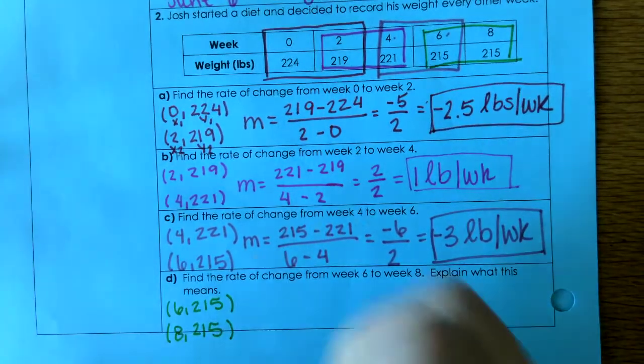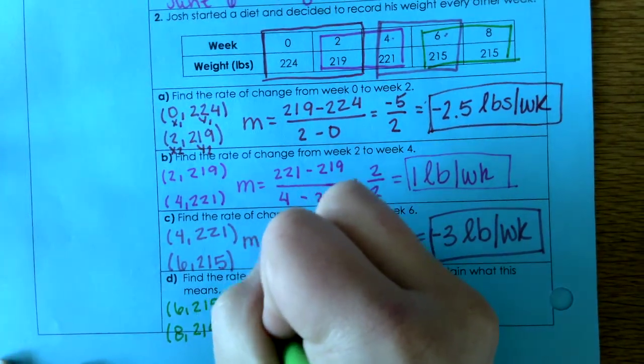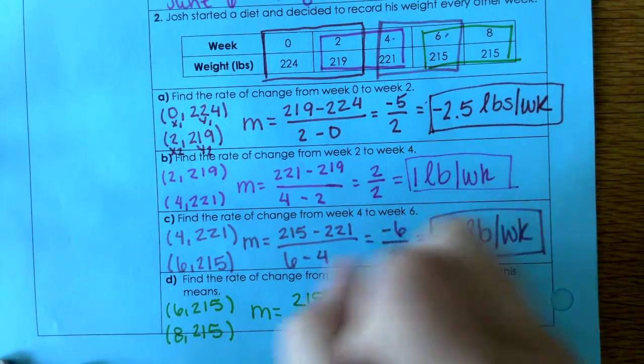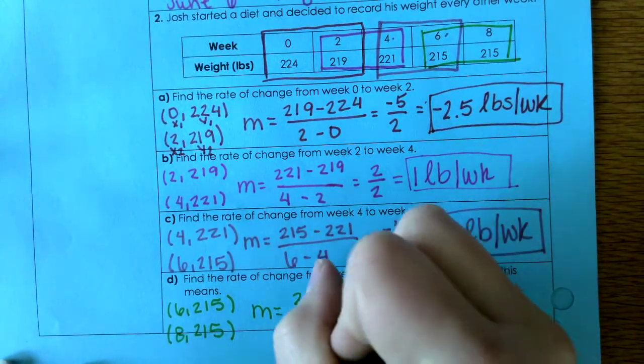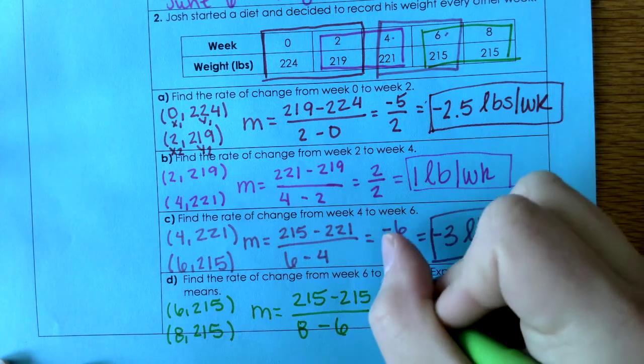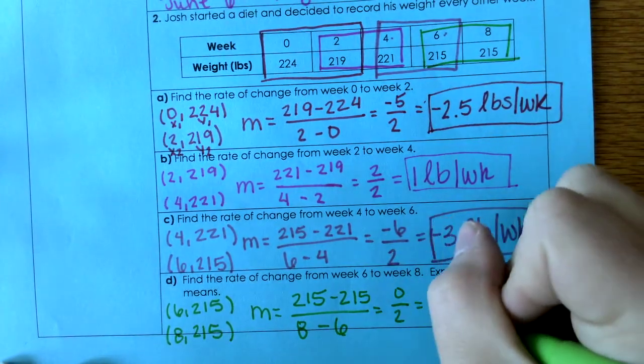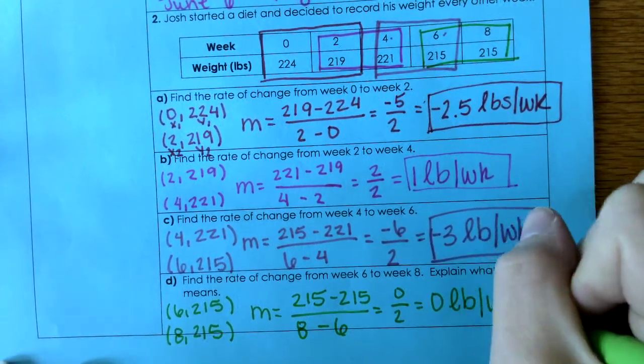So that gives me m equals 215 minus 215 over 8 minus 6, which gives me 0 over 2, and 0 divided by 2 is 0, so it's 0 pounds per week.